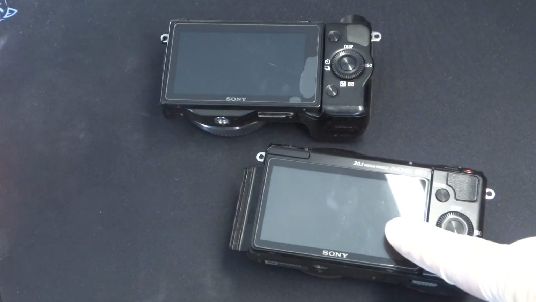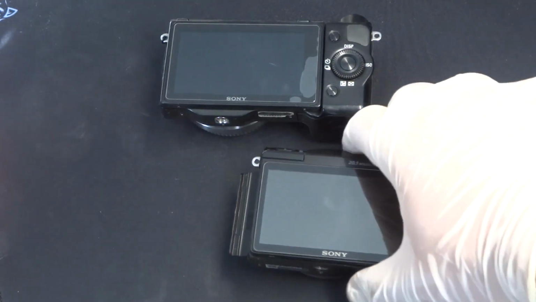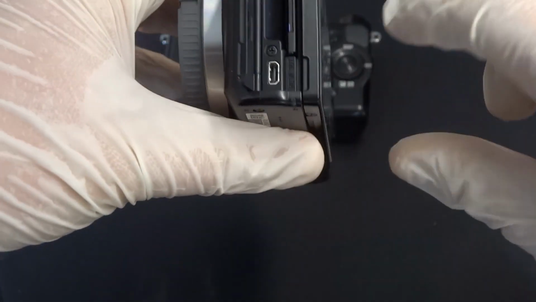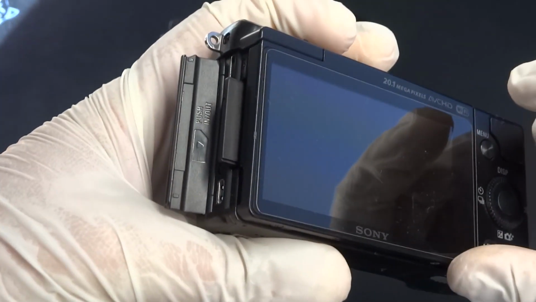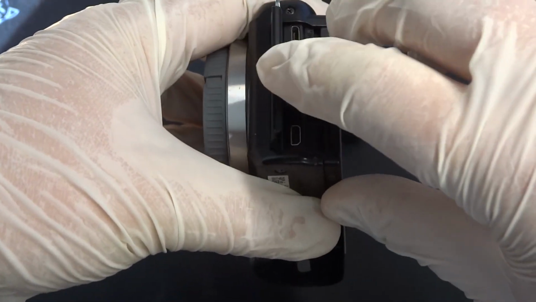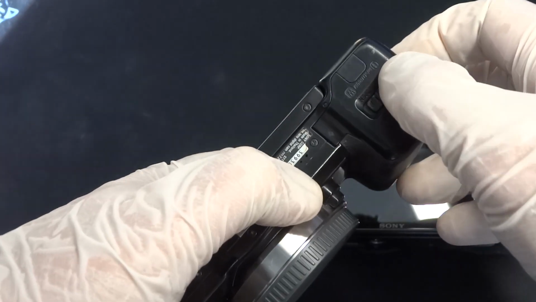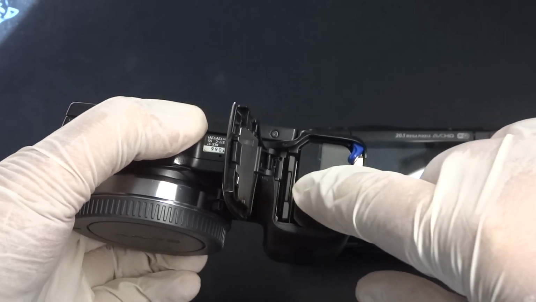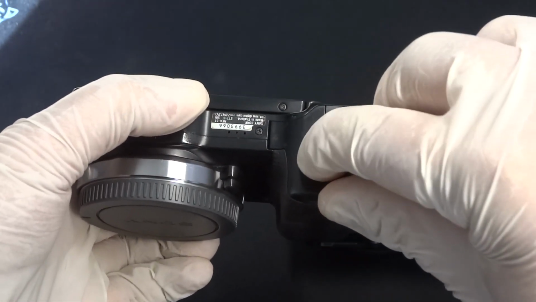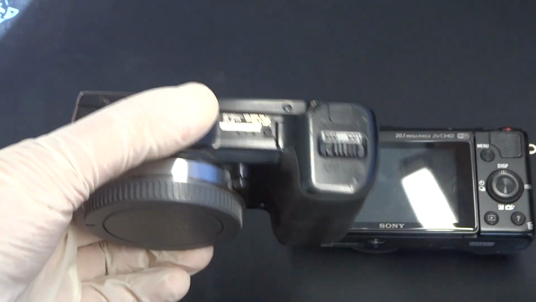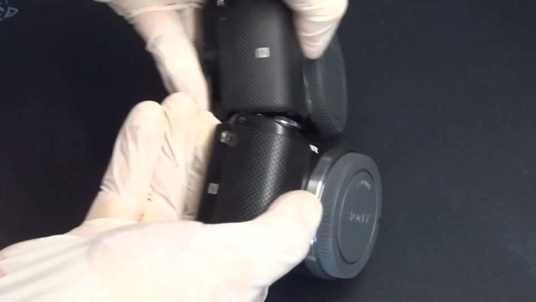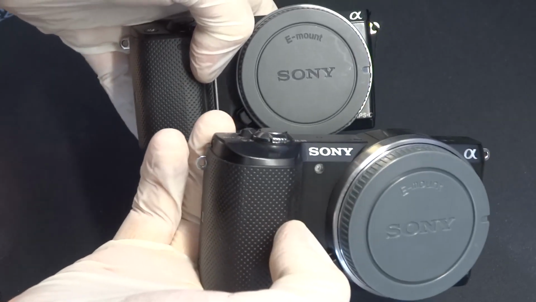Another big advantage of the A5000 is the position of the SD card. The SD card is positioned outside on the body under a flap. Here it is. This is a much better position compared to the position of the SD card on the 5T. It is next to the battery. Believe me, this is an important difference. Both cameras are very compact. You can just slide them in your pocket or your bag.